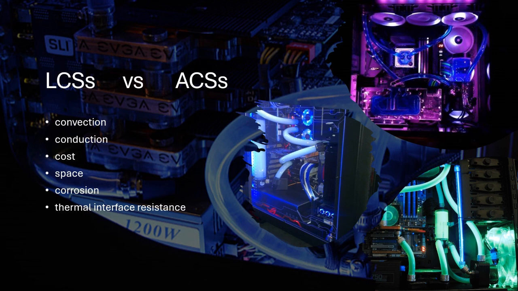Coolant-based cooling systems have lower temperature gradients and higher cooling capacities than airflow-based cooling systems, but typically cost more, take up more space, leave less space for other components one might want to add, and obviously lead to a higher susceptibility to corrosion of electrical equipment. Due to the liquid's more direct contact with components, thermal interface resistance is greatly reduced, and due to the higher thermal conductivity of coolants, conduction is generally vastly better in liquid-based cooling systems.